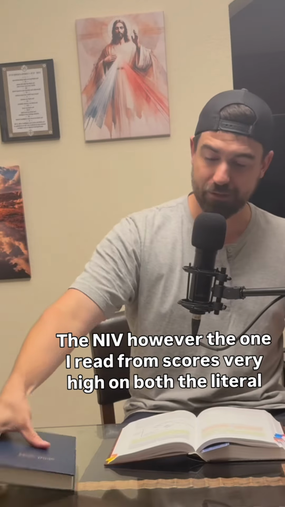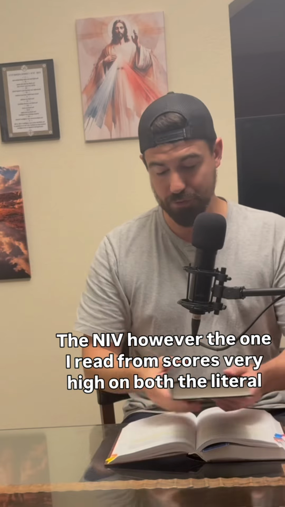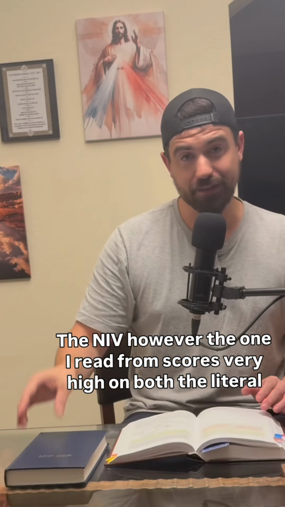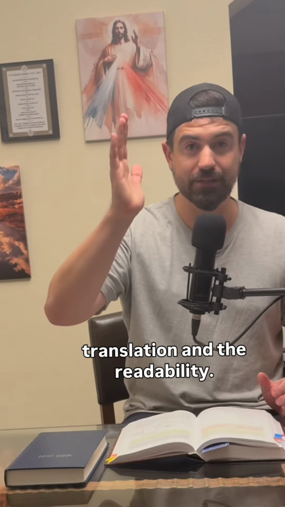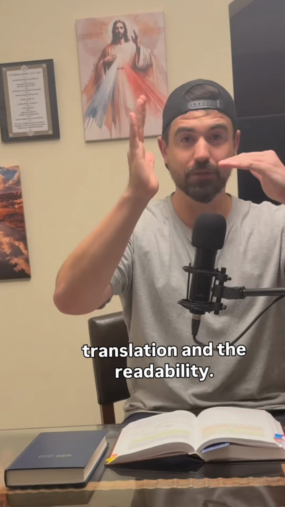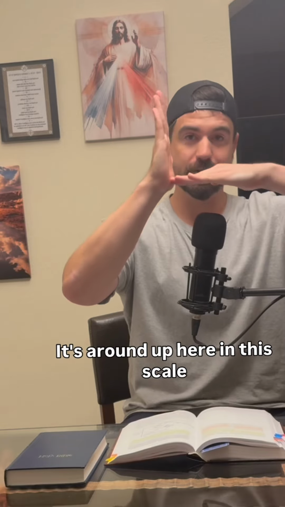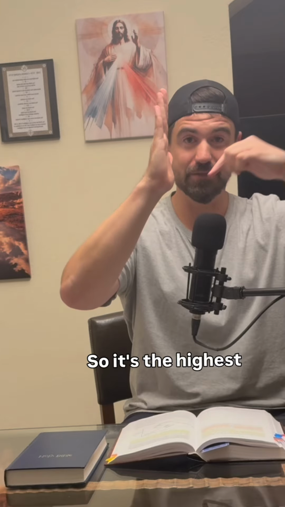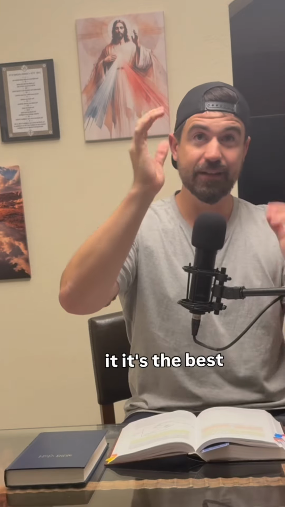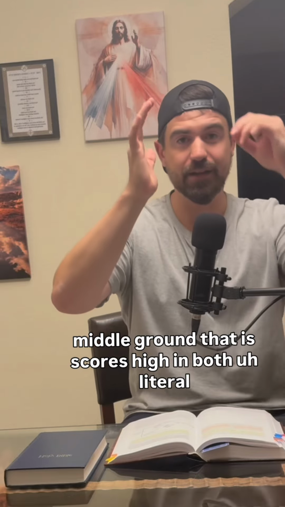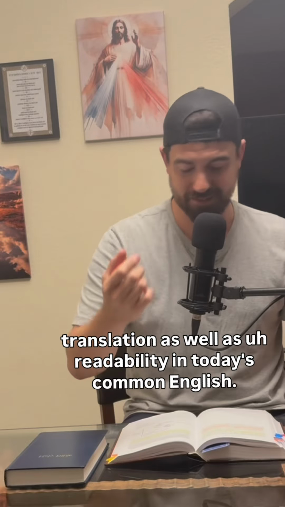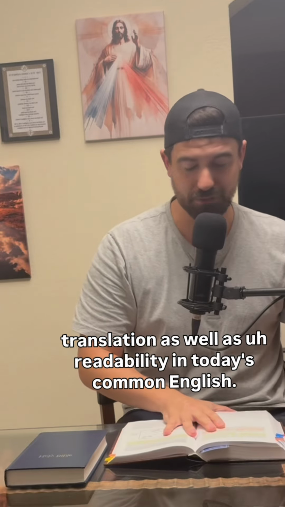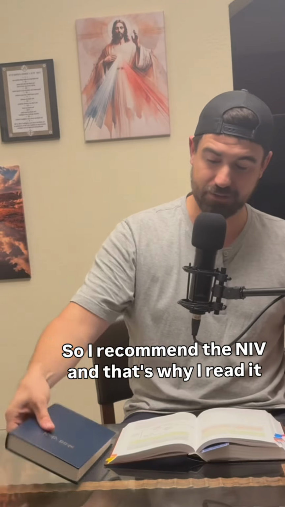The NIV, however, the one I read from, scores very high on both the literal translation and the readability. So it's around up here in this scale or graph. It's around here. Okay, so it's the highest. It's the best middle ground that scores high in both literal translation as well as readability in today's common English. So I recommend the NIV, and that's why I read it.